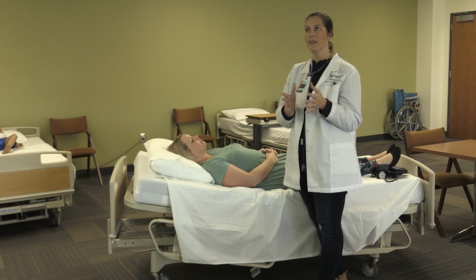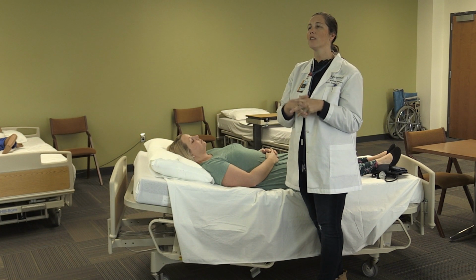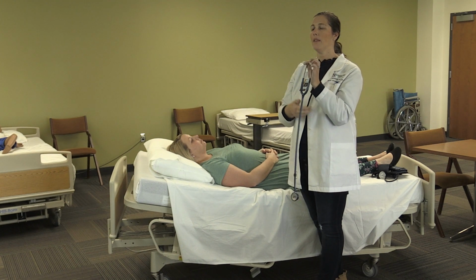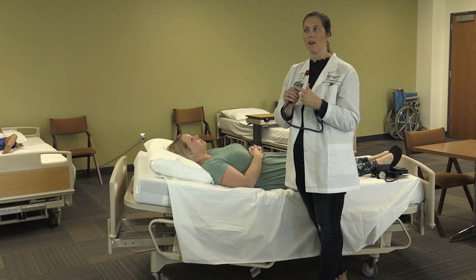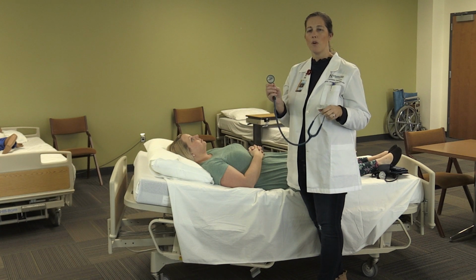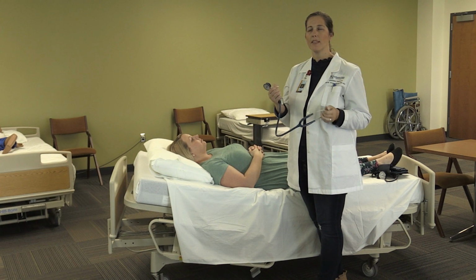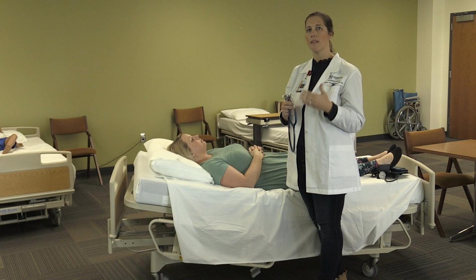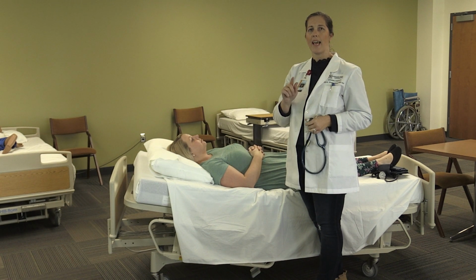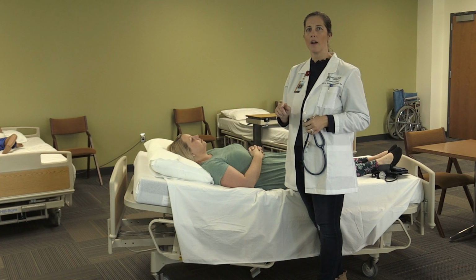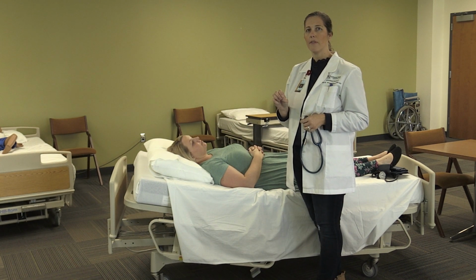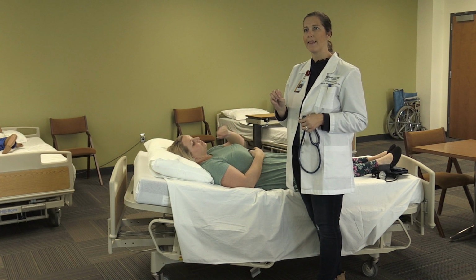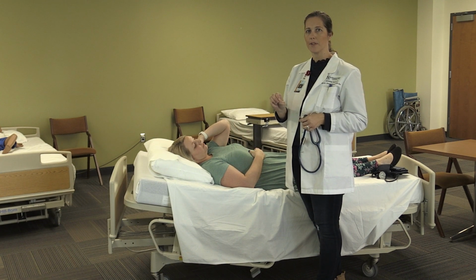I also want to make sure that I am using the diaphragm of my stethoscope, which is the larger part right here. So when I'm listening for that, I'm listening for that lub-dub sound. That is the S1, S2 heart sounds. So the closing of the valves creates that S1, S2 sound.